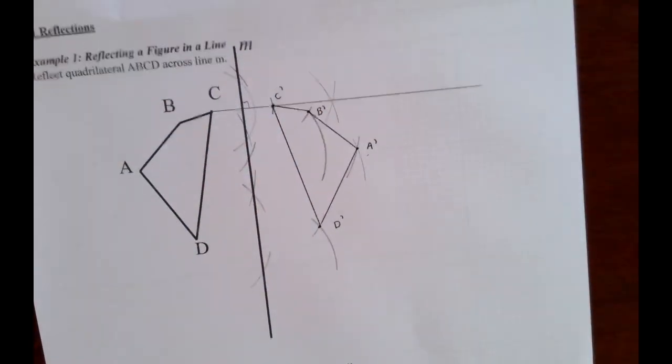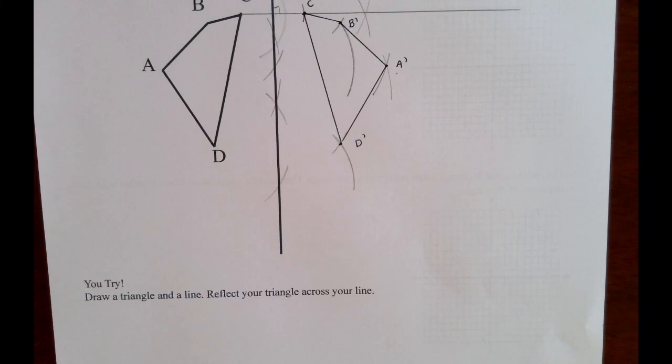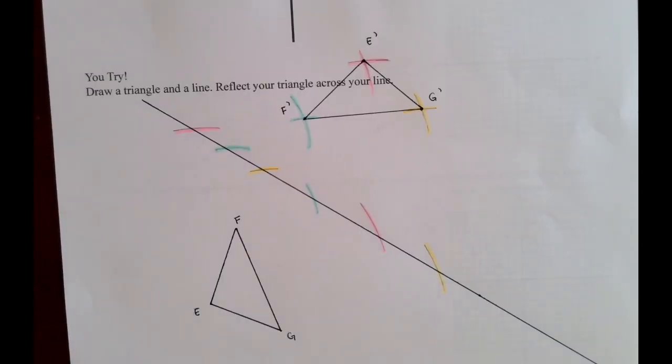Okay, so because you can't do the CYP in your book unless you want to copy it, what you're going to do is on a separate sheet of paper, draw any triangle and a line, and then you're going to reflect your triangle across your line. Okay, so you should have gotten a reflection.